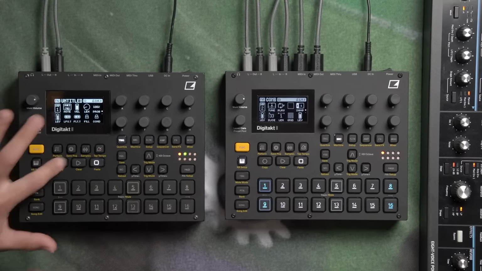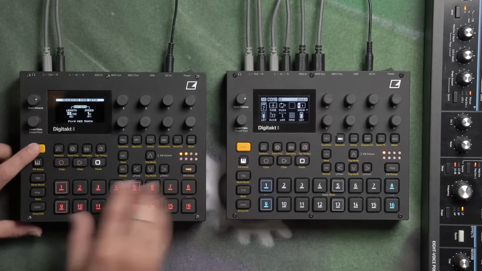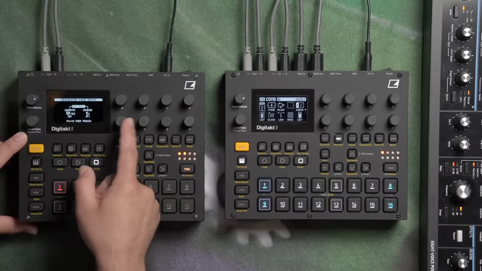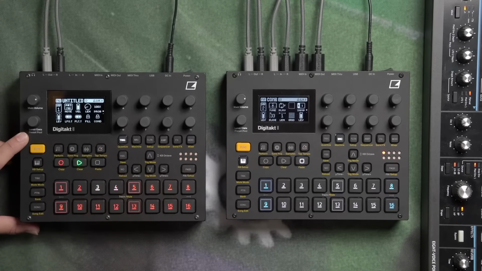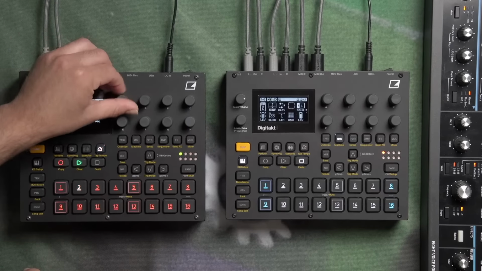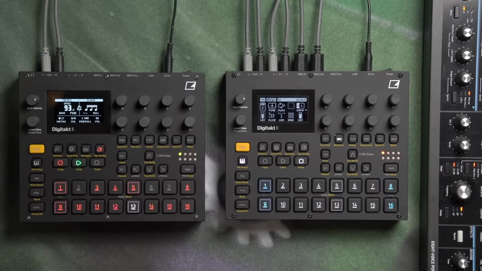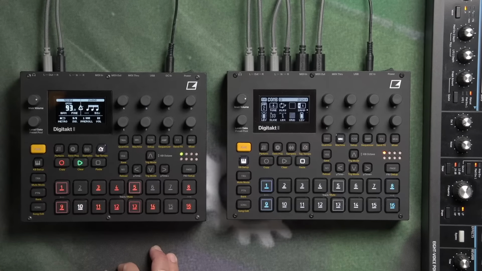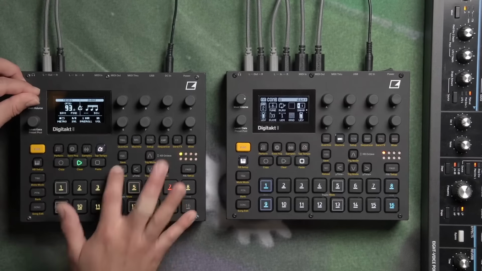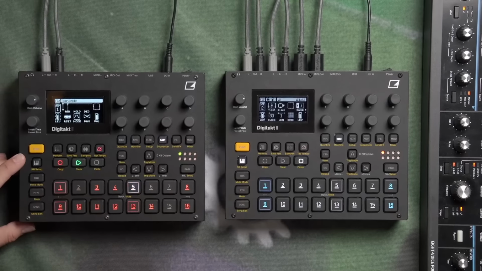So now, if I go here, I want this to just be 16 steps actually. So let me just do that. Obviously, not everything works. But there we go, we got something going already.